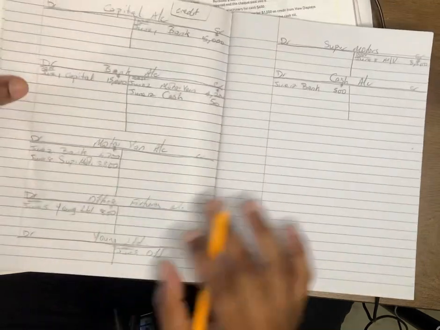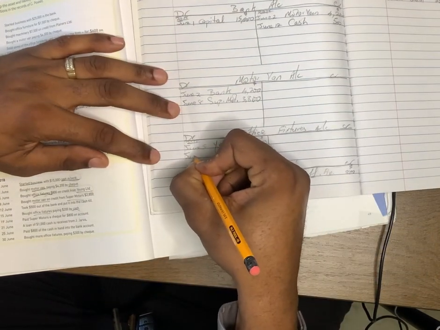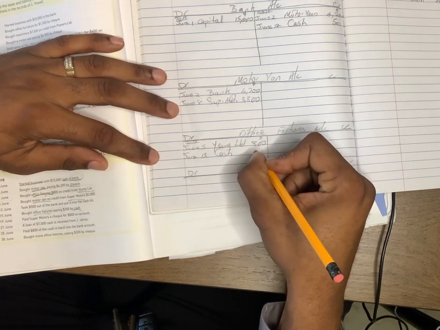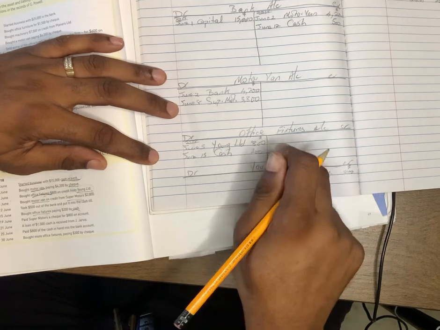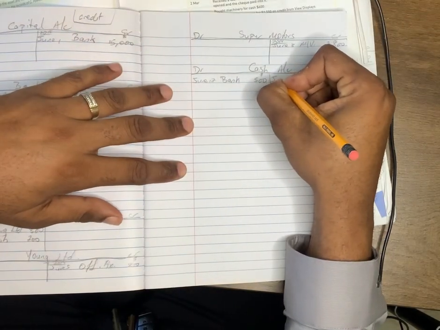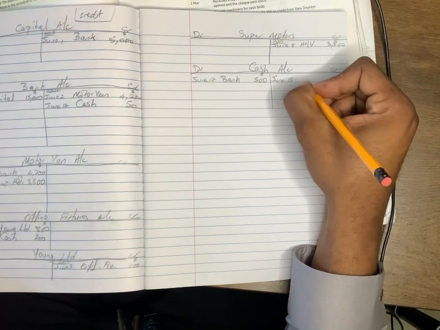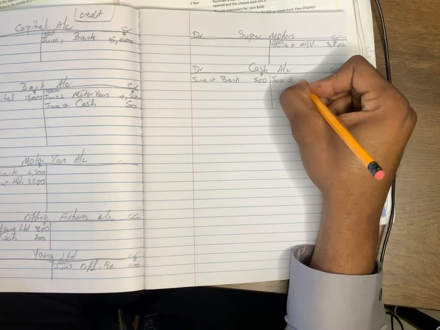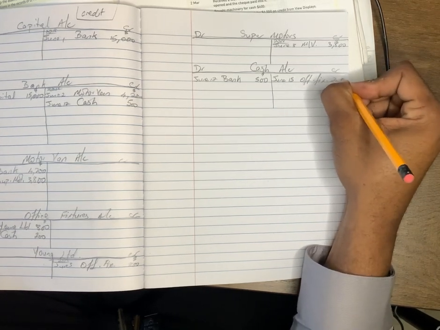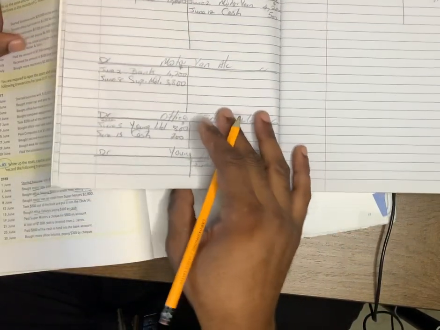We already have an office fixture account, so we go June 15 cash, which is the name of the other account, $200. We debit the office fixtures account. For every debit entry, there must be a corresponding credit entry. So now we are going to credit the cash account. So June 15, we are going to credit it, and we are going to have here in details office fixtures, $200. Alright, we're moving on fine.